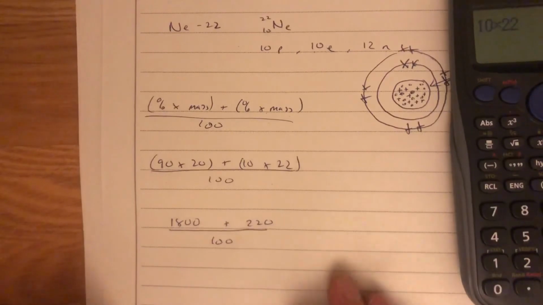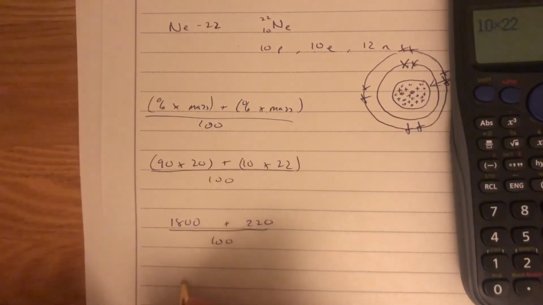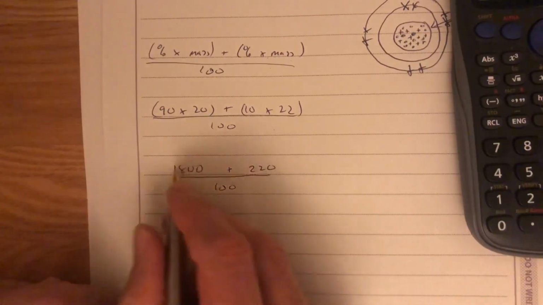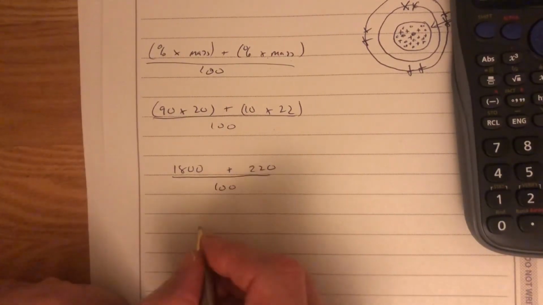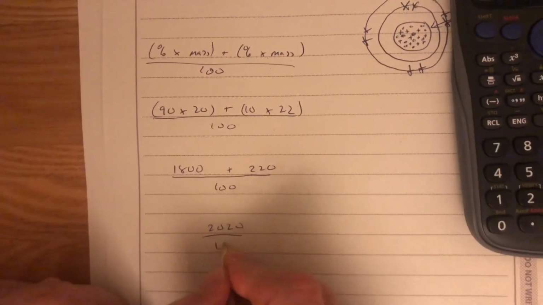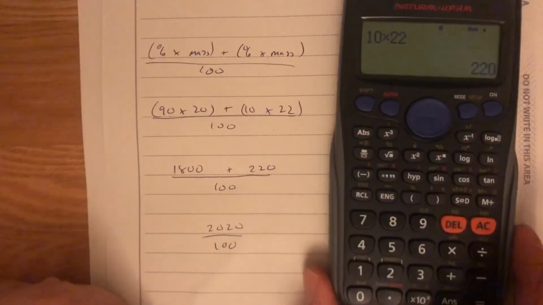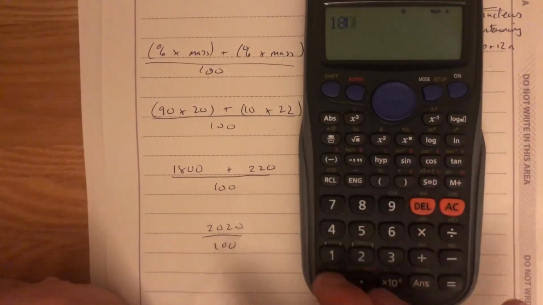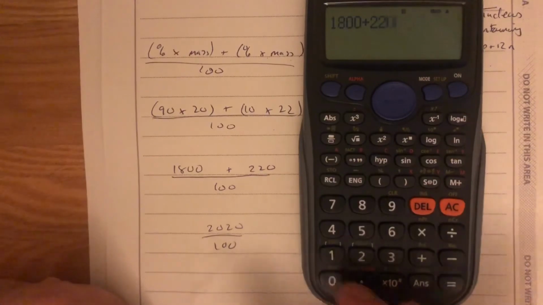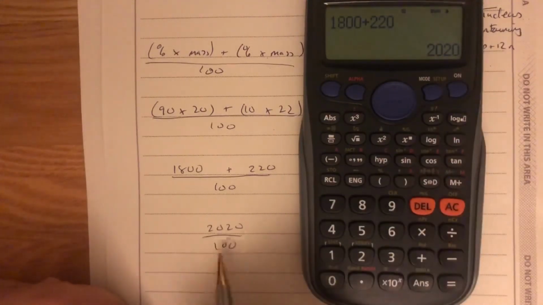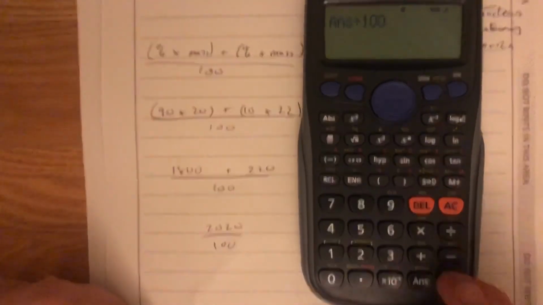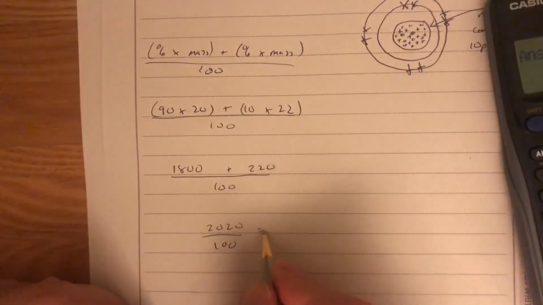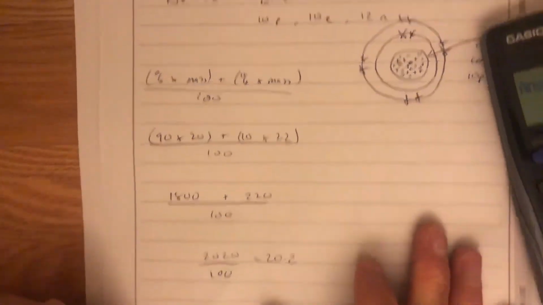Next step I'd like to do is work that out. That's going to be 1800 and 200 is 2000, so 2020. 2020 divided by 100. Let's just quickly double check that in the calculator again. 1800 plus 220 equals 2020. That's what I've got. Divide that by 100 for our final answer. Equals 20.2. And that's what, coming back to the question, it said.